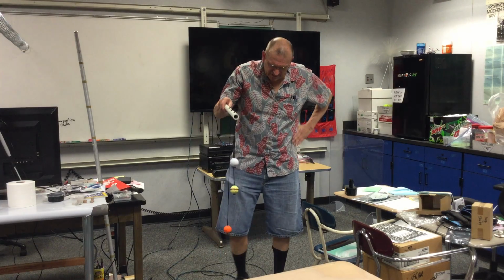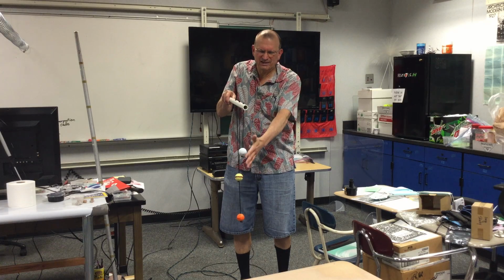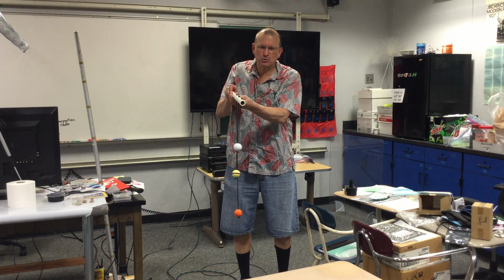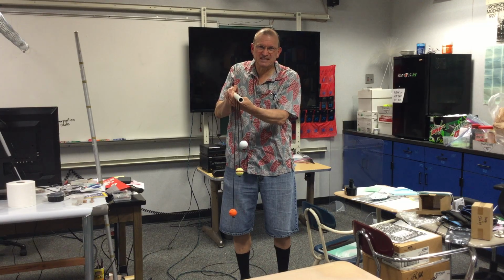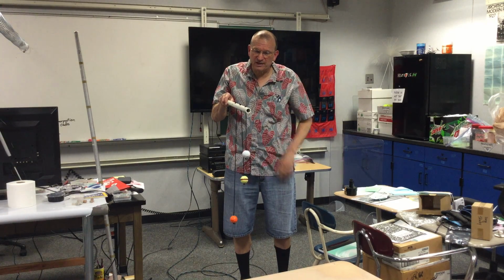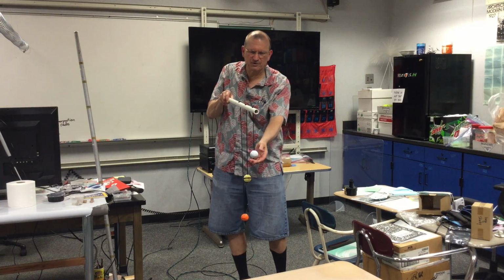And the challenge on this one is to make these pendulums swing simply by twisting the PVC pipe clockwise and counterclockwise. Now, I already mentioned earlier that pendulums swing at a specific rate determined by their length.